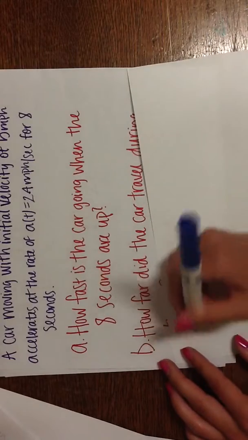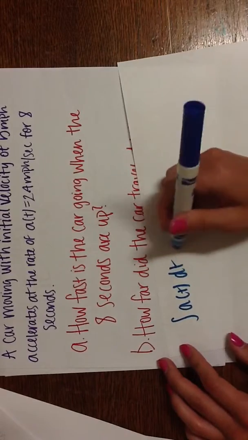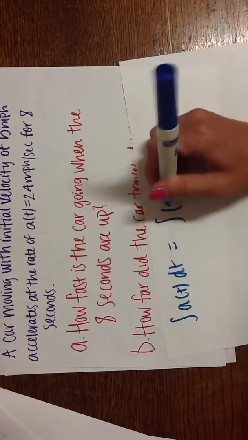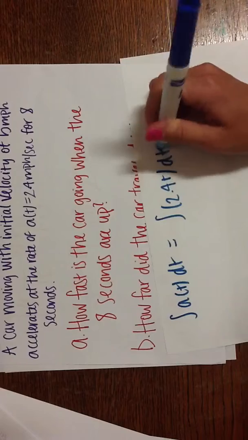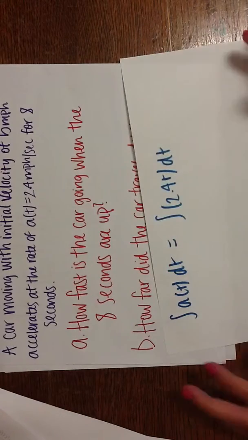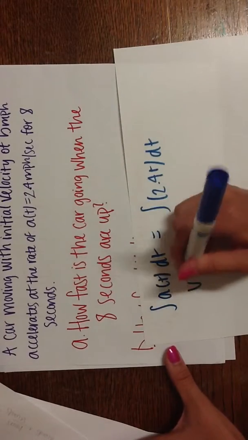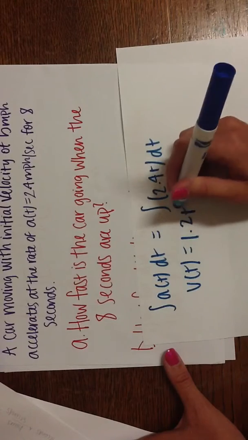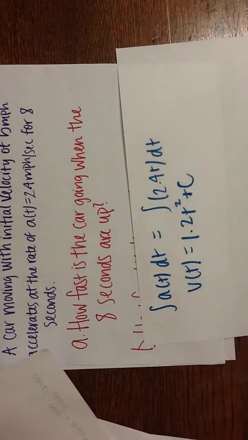So we're going to do the integral of a of t dt, which equals the integral of 2.4 t dt. When we use antiderivatives, we find that v of t equals 1.2 t squared plus c.